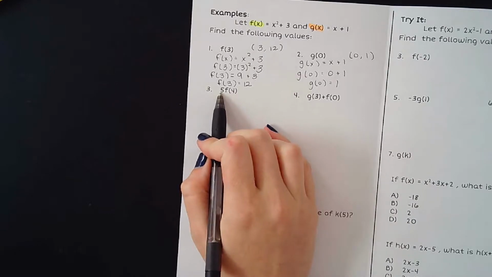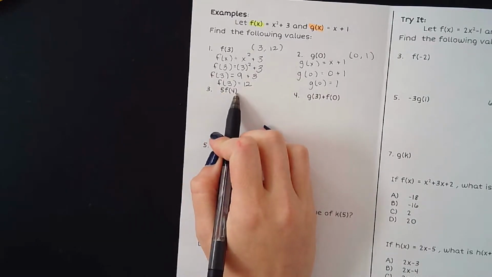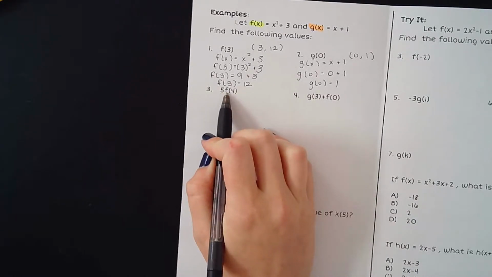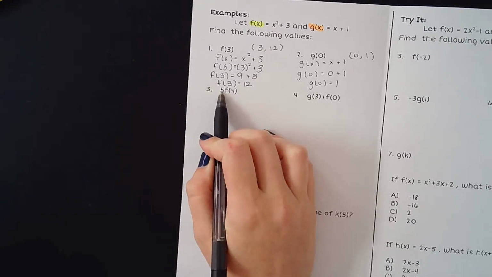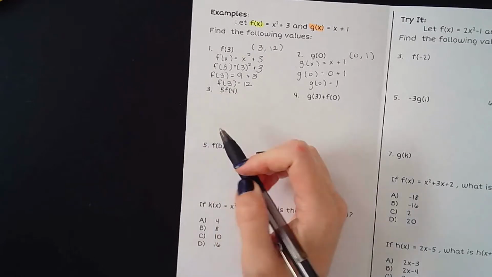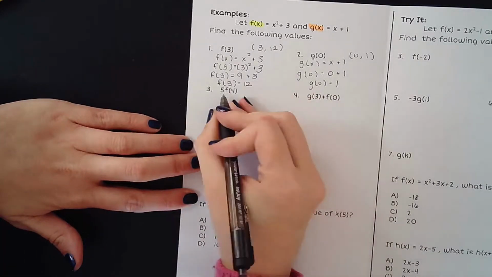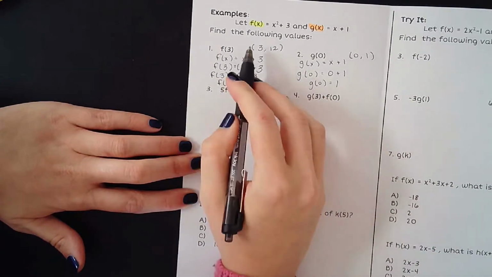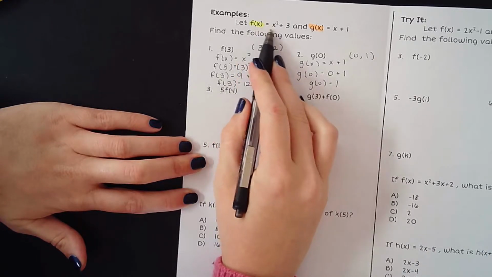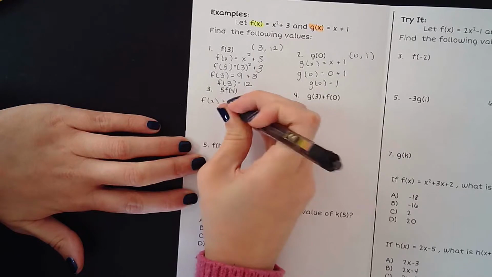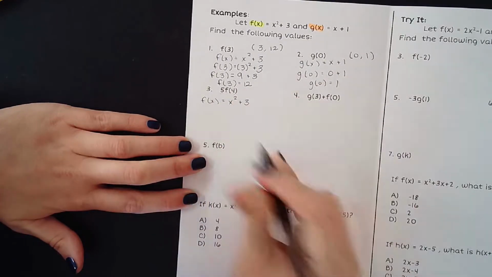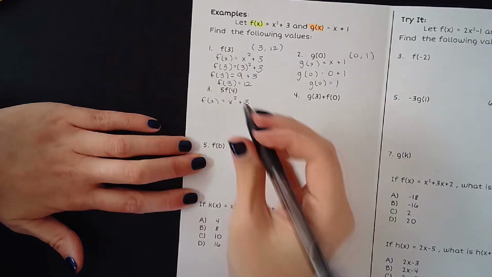This one says 5f of 4. What this means is that we're going to evaluate f of 4 and multiply the result by 5. So I'm going to start this problem by finding f of 4. So I'm going to go up to my f function. My f of x function is x squared plus 3. And I'm evaluating this for 4.